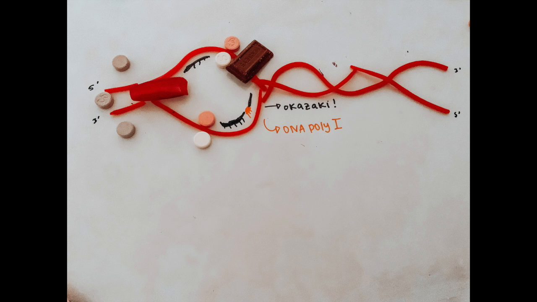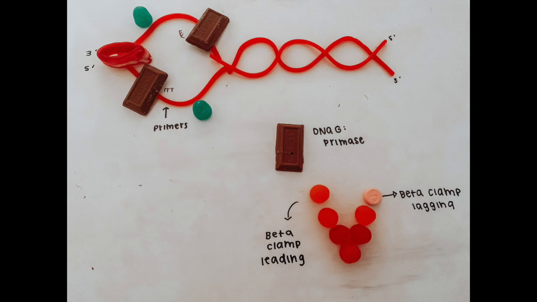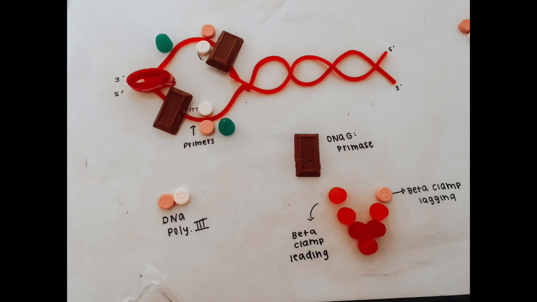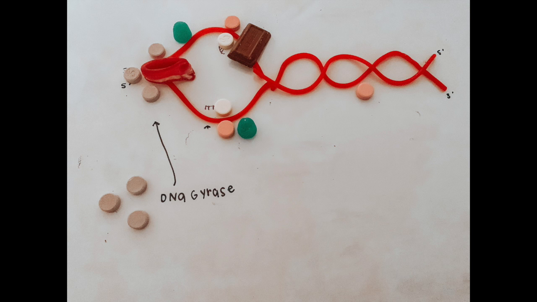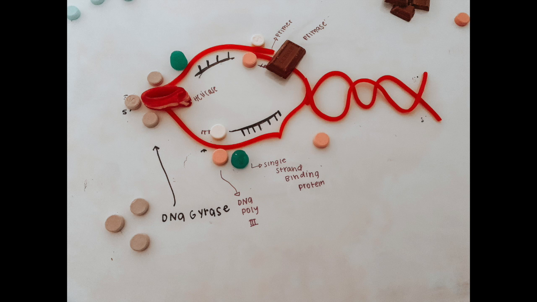A protein called the sliding clamp holds the DNA polymerase in place as it continues to add nucleotides. The sliding clamp is a ring-shaped protein that binds to the DNA and holds the polymerase in place. Topoisomerase prevents the overwinding of the DNA double helix ahead of the replication fork as the DNA is opening up. It does so by causing temporary nicks in the DNA helix and resealing it.